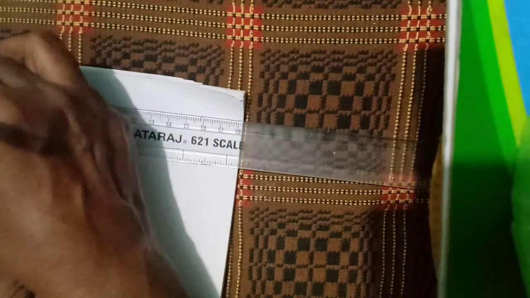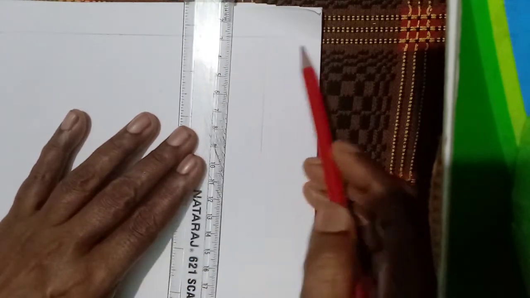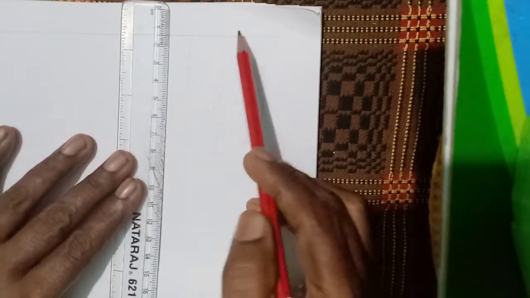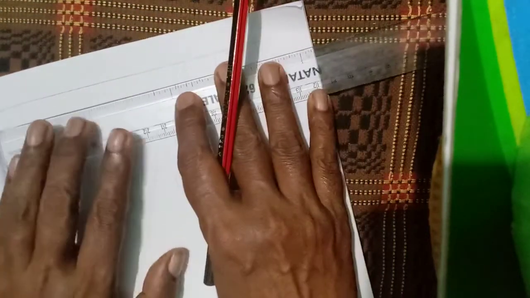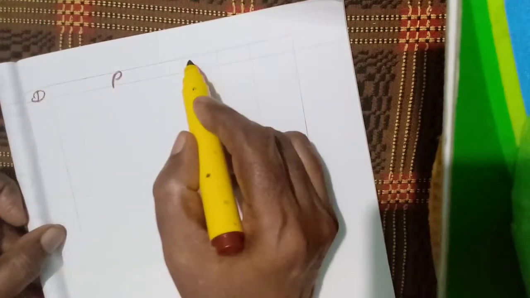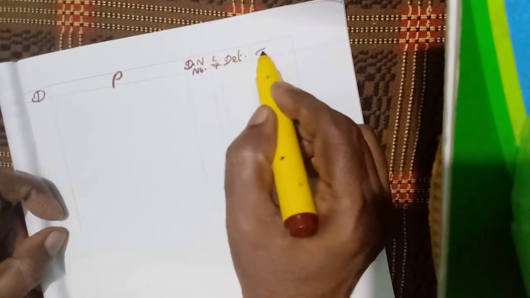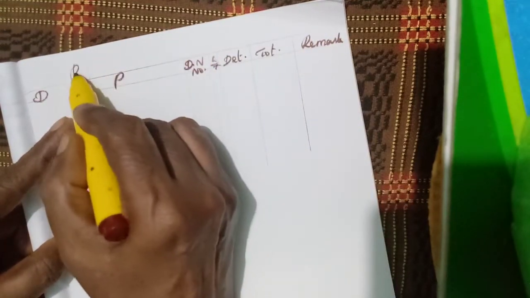Purchase returns book, we need to write one column for the remark. Now, only one detail column, I think small, we do not need. Okay, then LF. Then debit note number, then date. Date, particulars, debit note number, LF, then detail, total, remark. Okay, then we will write the heading, purchase returns book.